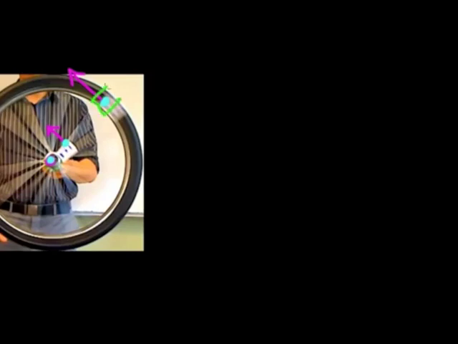But since this point way out here has to travel through a greater distance as this wheel is rotating than a point that is closer to the axis of rotation, this point is going to have to travel faster because it has to cover a greater distance in the same amount of time. Now we're going to figure out how to calculate the tangential velocity of a point on a rigidly rotating object. And to do that, we're going to use the arc length formula for a circular object.